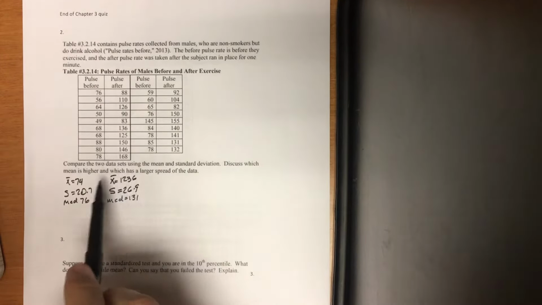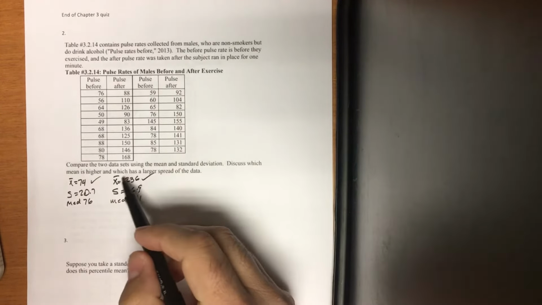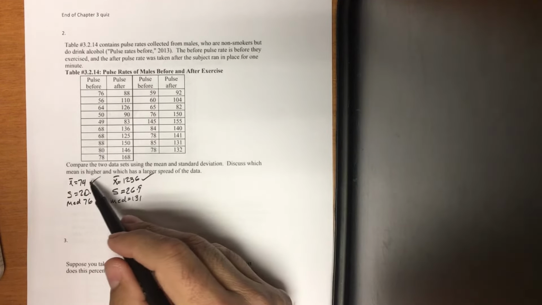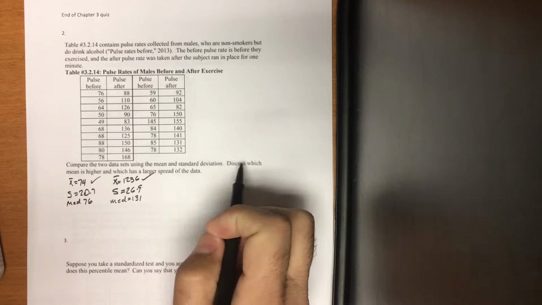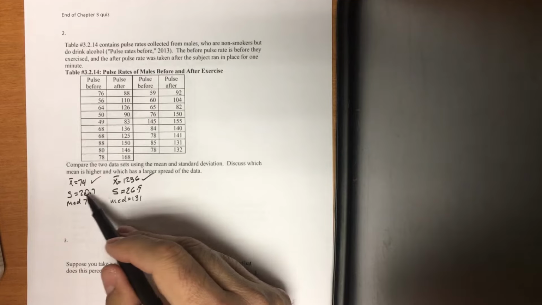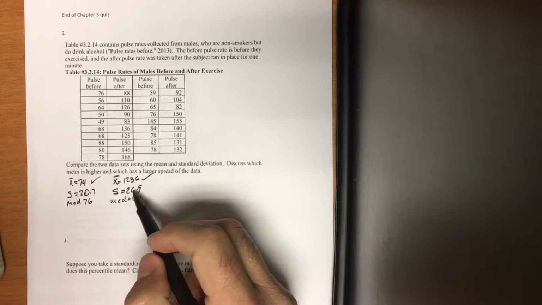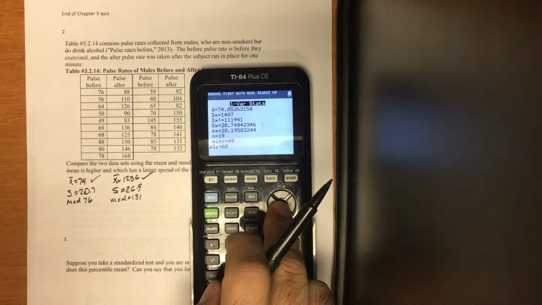So the problem says compare the two data sets using the mean and the standard deviation. So let's just talk about these two pieces of information, right? So the after has a significantly different mean, so the average is much higher pulse rate for the after exercise, and then which has a larger spread of the data? Okay, well the standard deviation for the after group is 26.9, so the data is significantly more spread out from the mean.